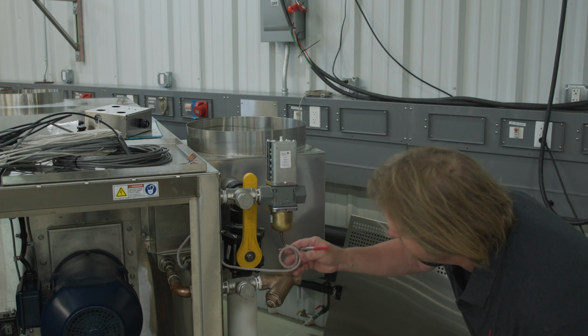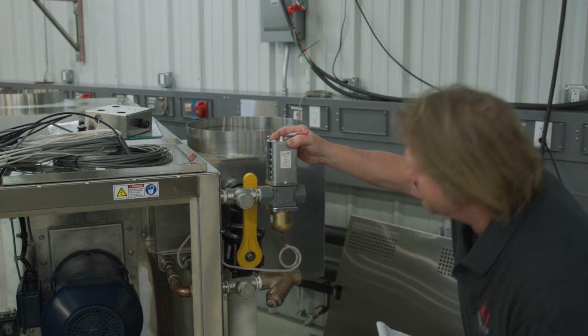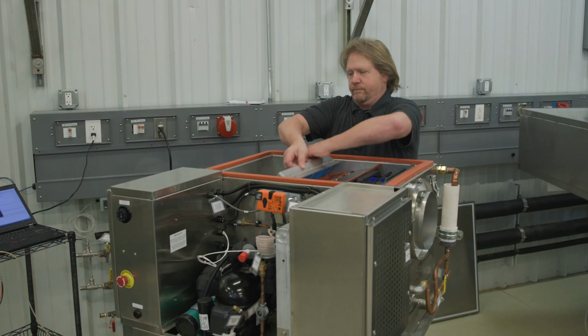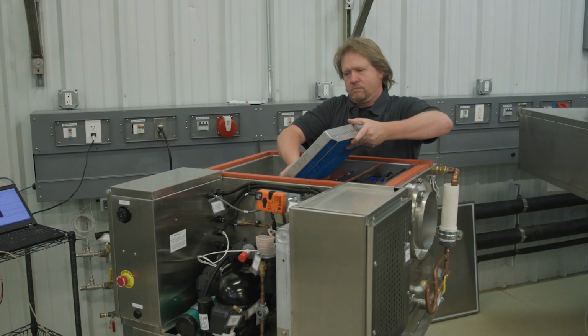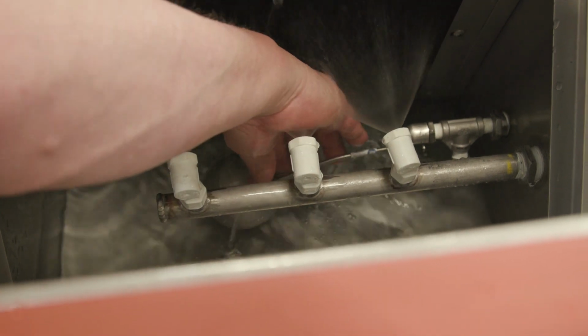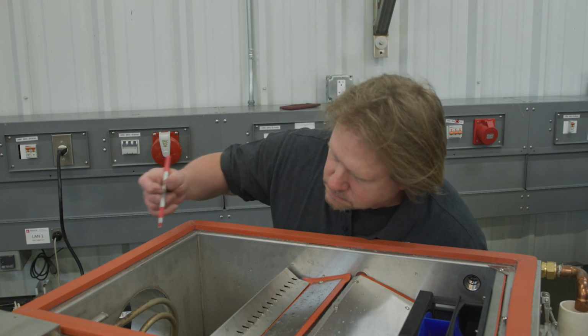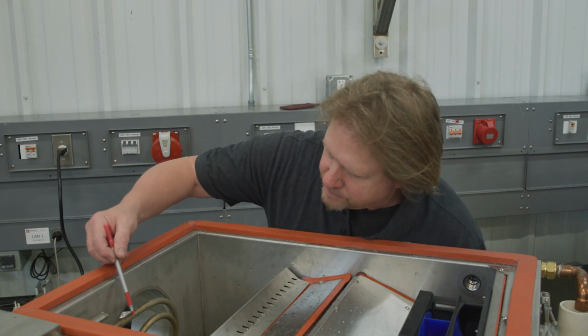Inspect the condenser flow valve for any rust or corrosion. Verify that the water spray nozzles are spraying uniformly. Inspect the air and water heaters for surface corrosion.